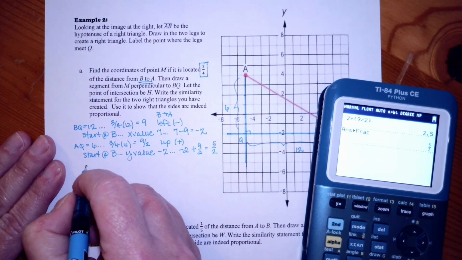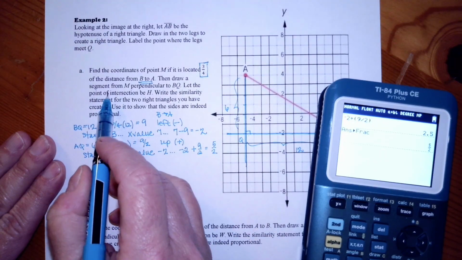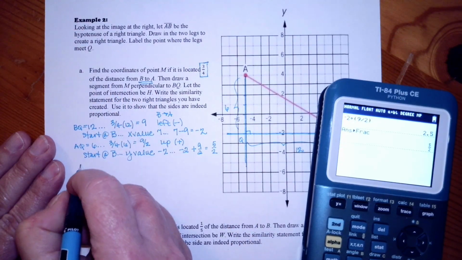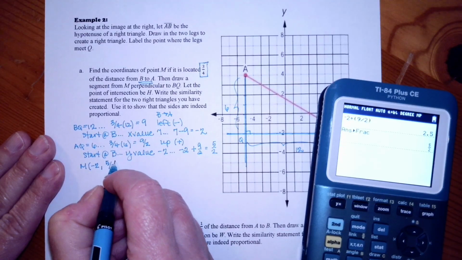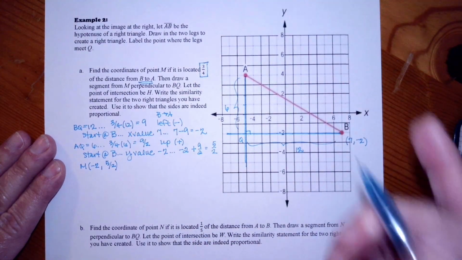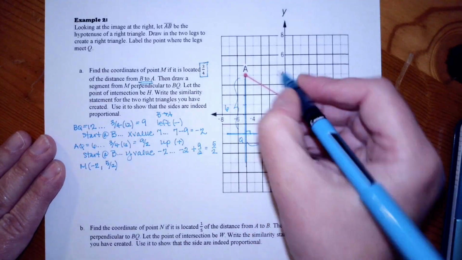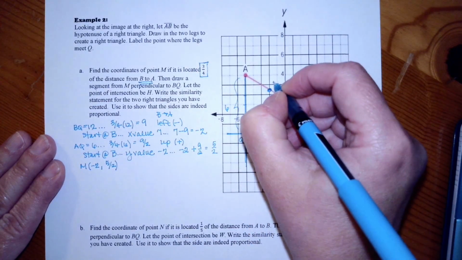So our new coordinate, which we said was going to be M. So M is going to be at -2, 5/2. All right, so let's see if it even looks like it. So -2, and then 5/2 is 2.5. So it does. So here's M.